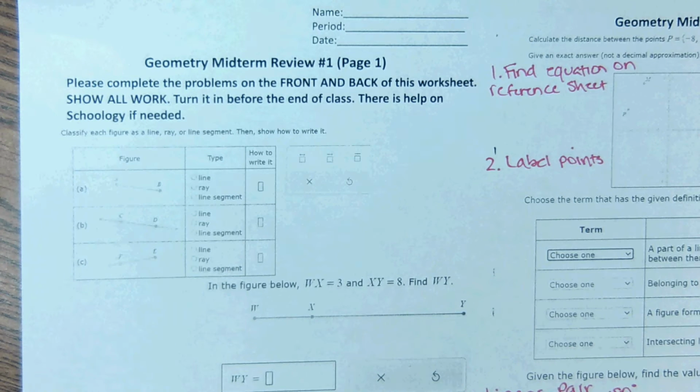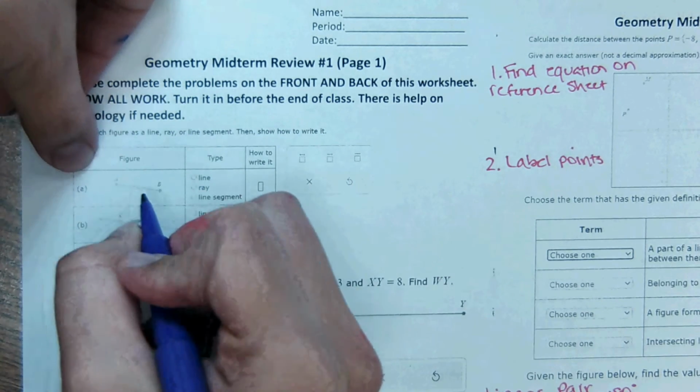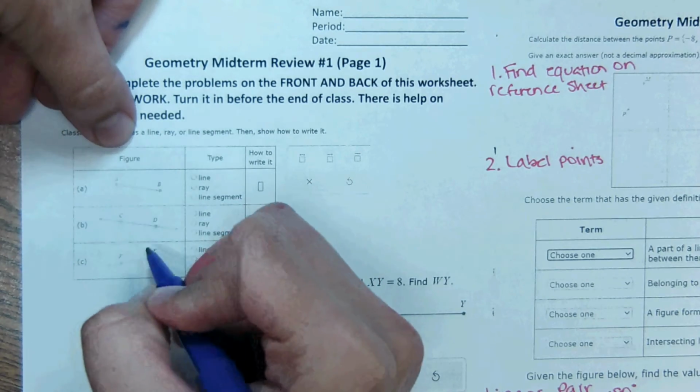Doing geometry midterm review number 1. This is a sample of the first 13 questions on the midterm. So on the midterm, you will get a question very similar to this, just with different numbers or maybe a slightly different situation. But this is a sample of the question. So I'm going to work through it here. Whatever I write down, write on your paper as well. And then when it is complete, turn it into the basket.